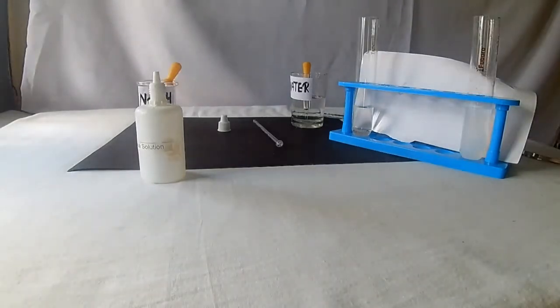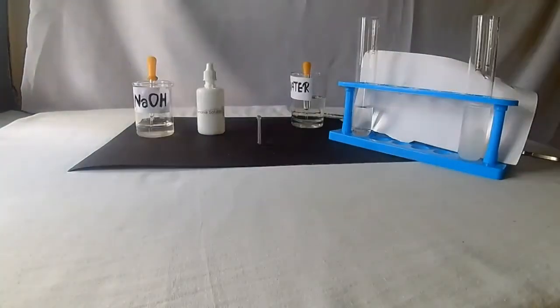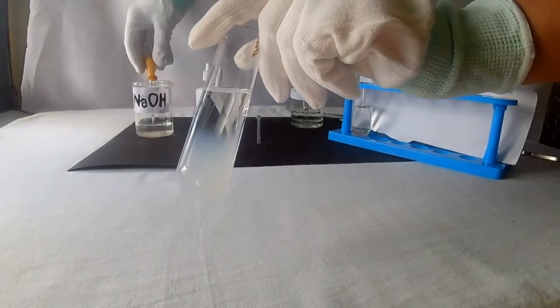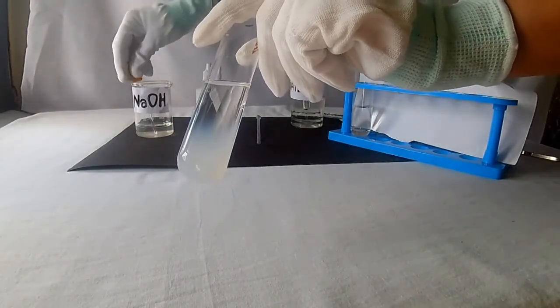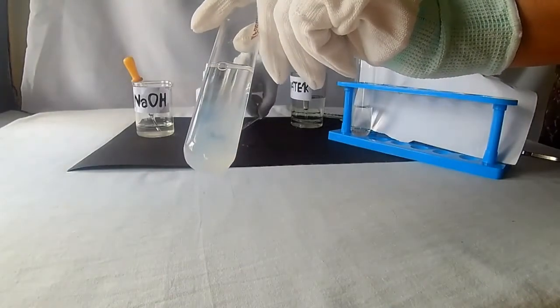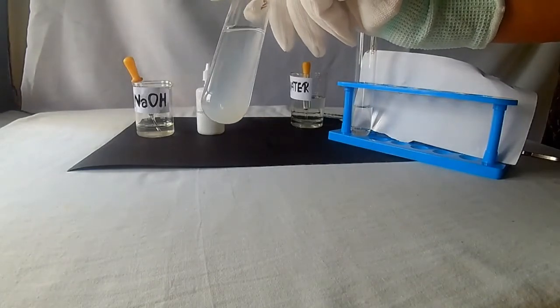Now let us see what happens to the salt solution when excess sodium hydroxide is added. Oh yes, it dissolves. Add few more drops of sodium hydroxide to check it correctly. Stir it well.